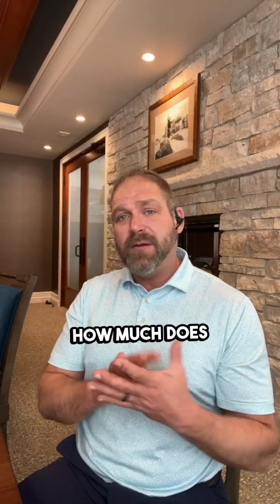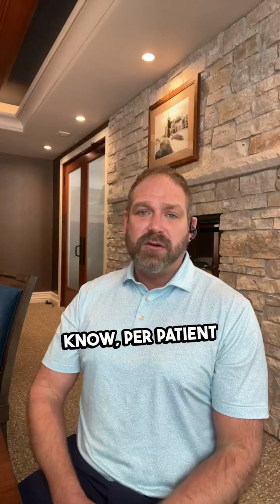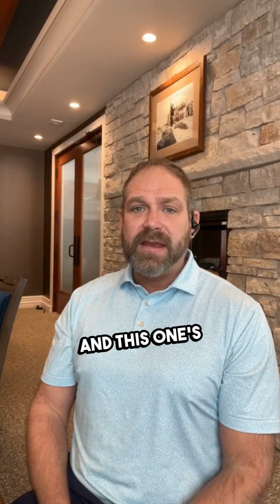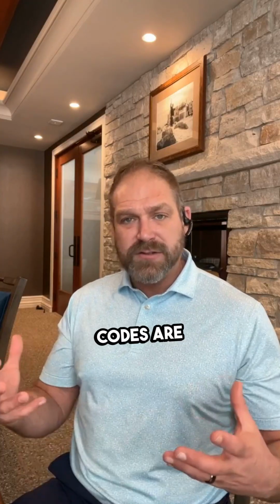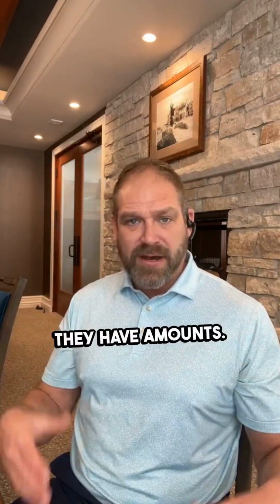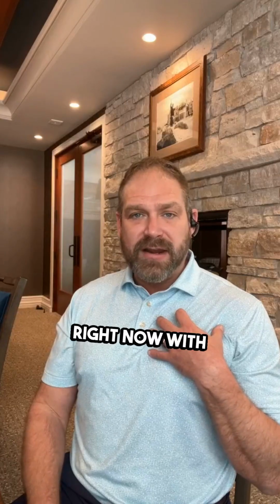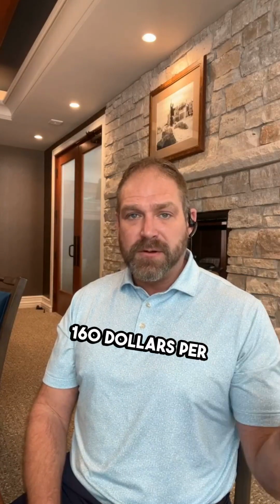And then the next step is how much does insurance reimburse per patient per month? This one's pretty easy because it's relatively standard. The codes are pretty standardized, and they have the reimbursement amounts. The average reimbursement that I'm seeing right now with my company is $160 per patient per month.